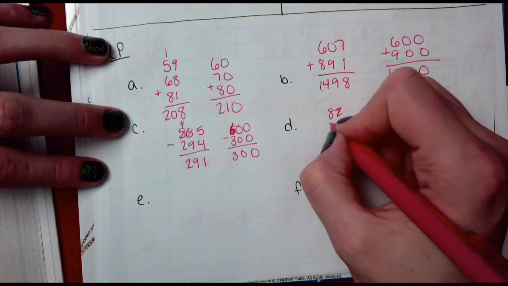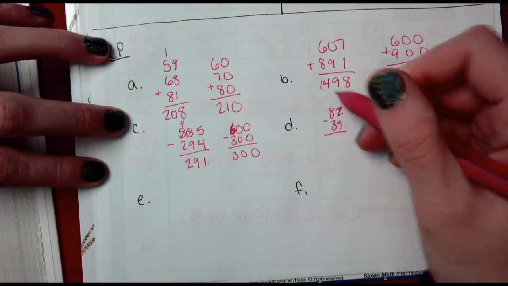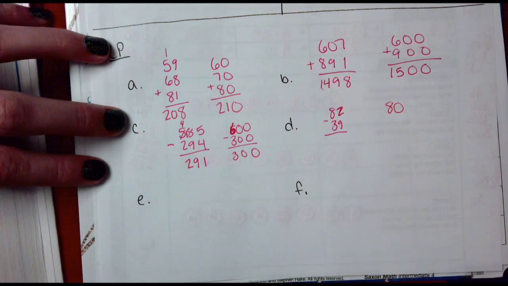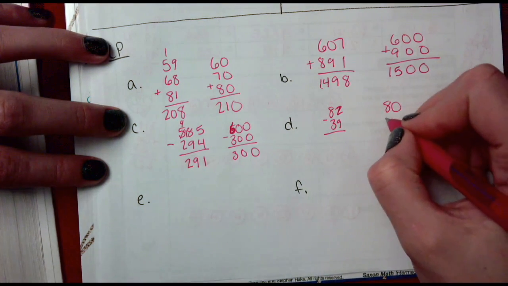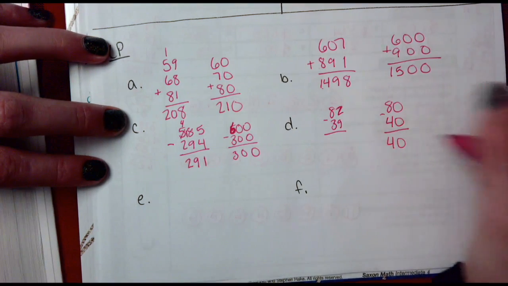D, 82 minus 39. 2 minus 9, oh sorry, let's round first. 8 looks at the 2. 2 says don't get no more. 3 looks at the 9. 9 says go up one time. 80 minus 40 is 40.